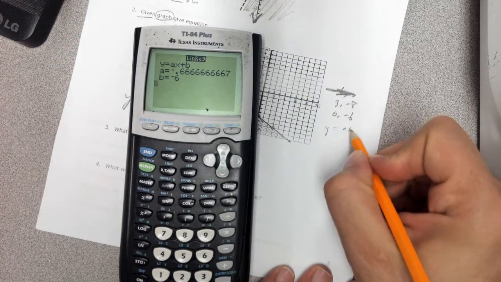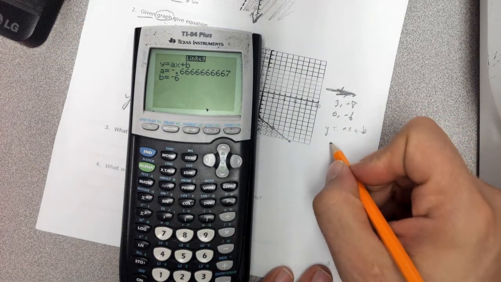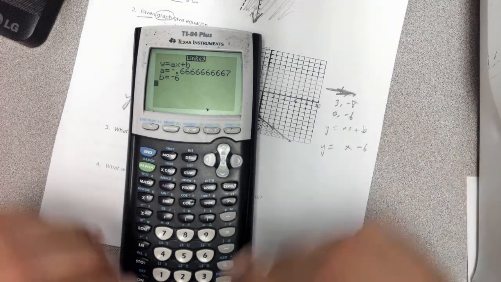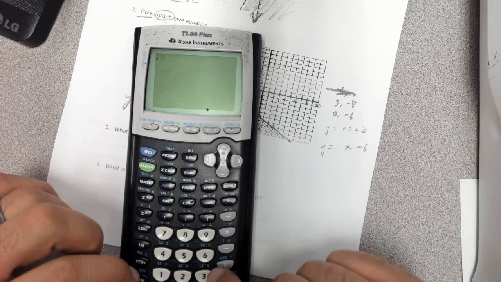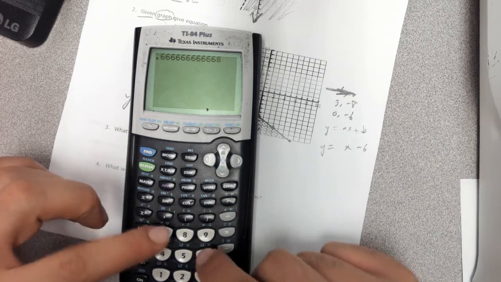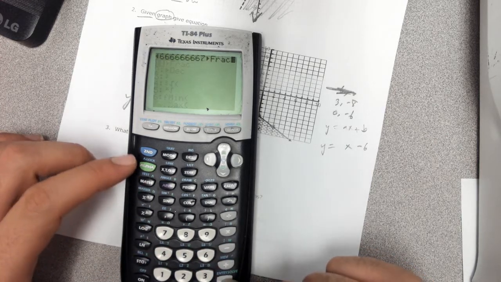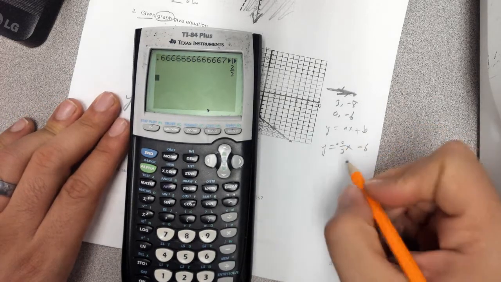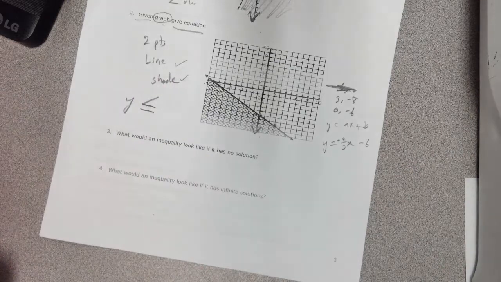Y equals AX plus B. B is -6. Now A is 0.666666667. Math, enter, enter. That's 2/3. It's -2/3 x minus 6.